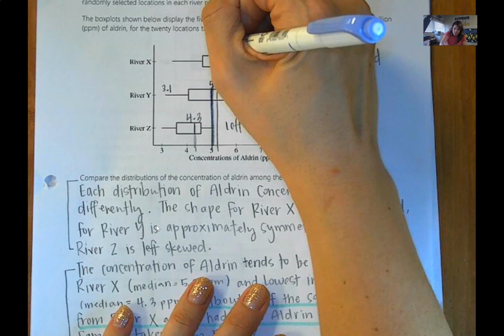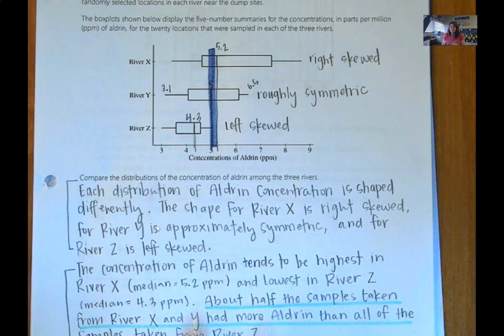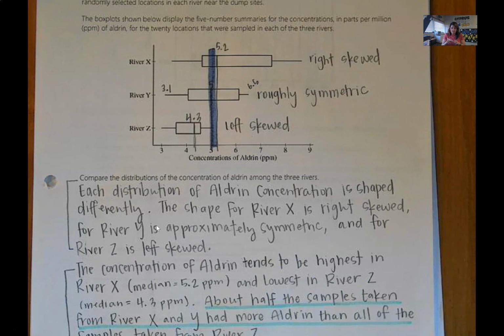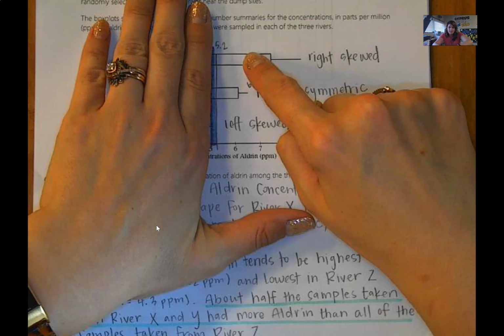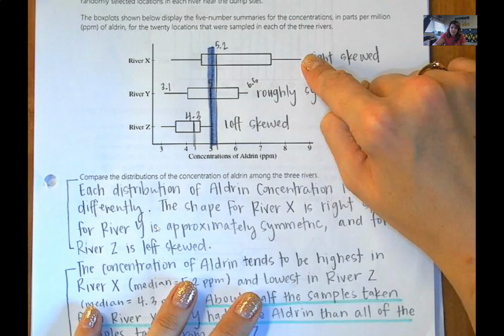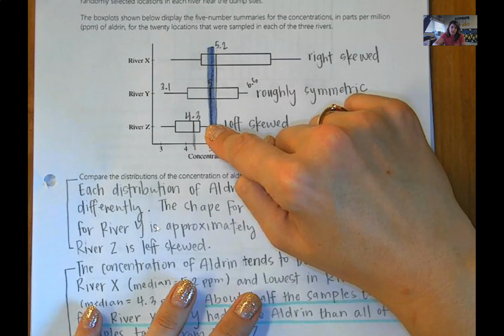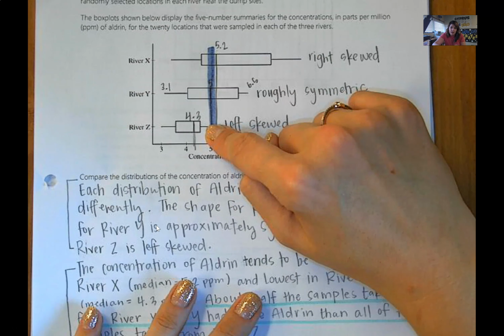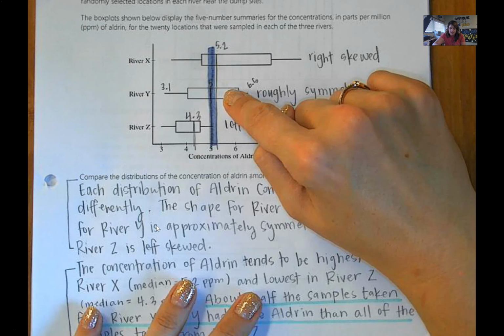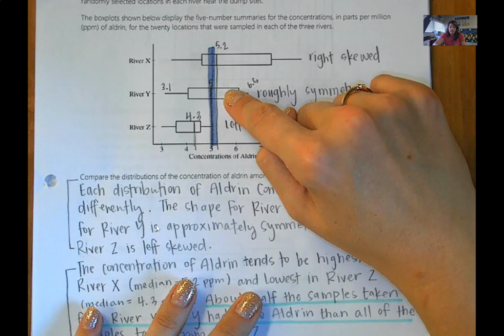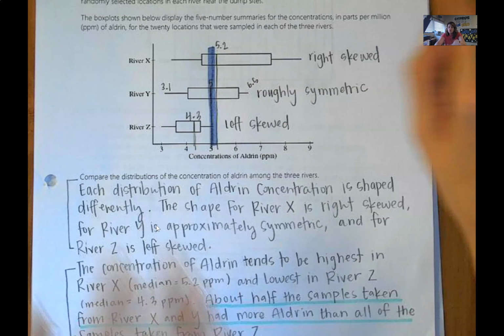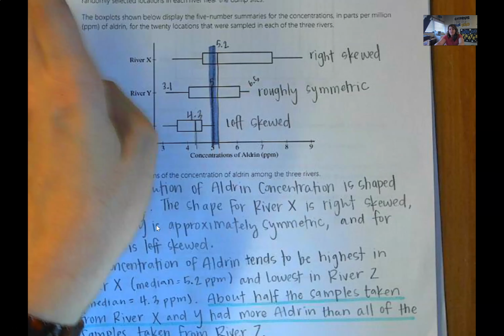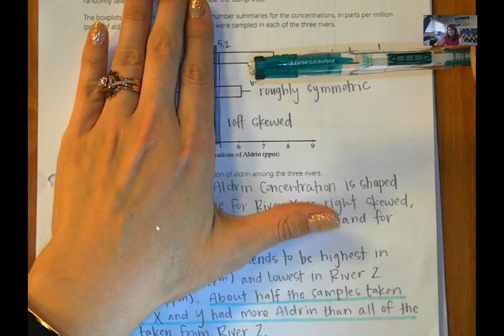So what this space that I'm highlighting is telling me is that 50% of the samples taken from river X had a higher concentration than all of the samples taken from river Z, and 50% of the samples taken from river Y had a higher concentration than any of the samples taken from river Z. So you're lining up your box plots and you're noticing that these line up pretty closely.